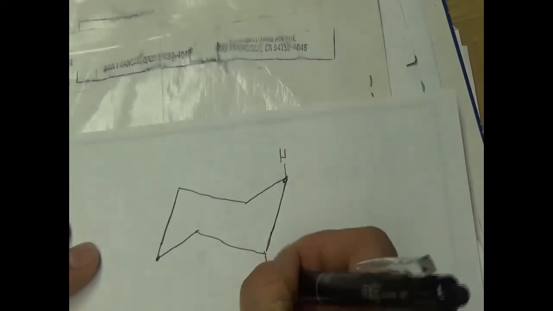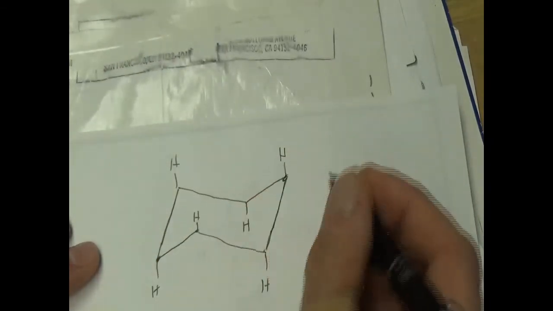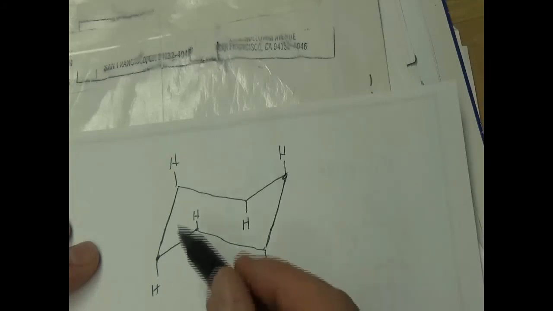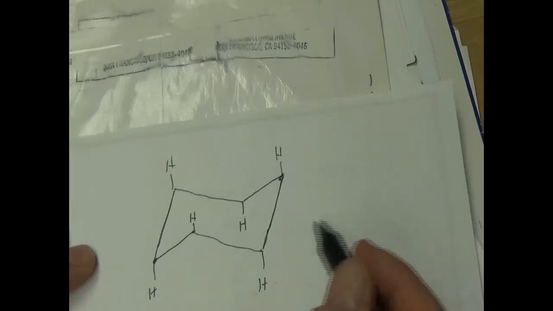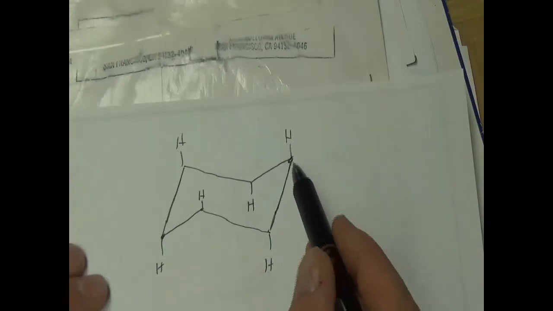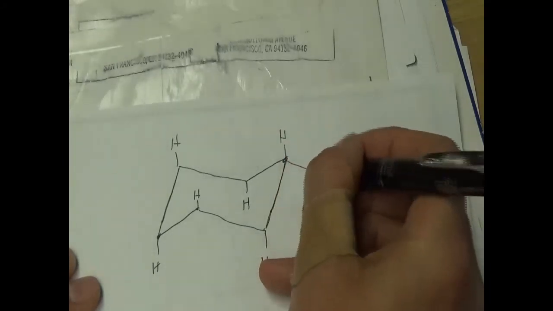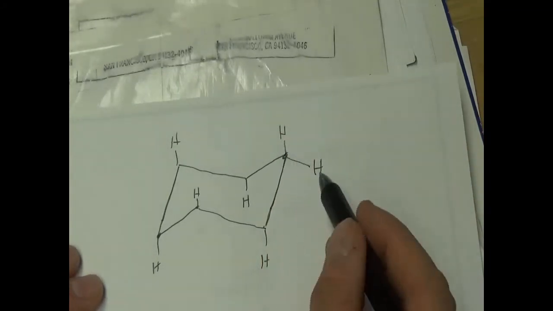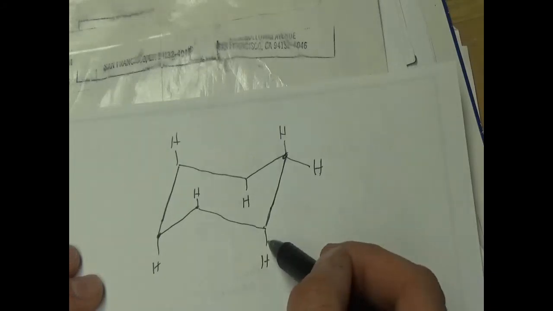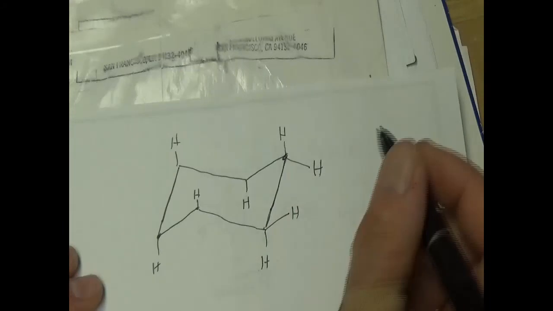H, H, H, H, H, H. Okay. My up, down, up, down, up, down. 6 axial H's. And then I'm going to do my equatorials, and they're always parallel to one bond over. So if I have an up and axial CH here, I'm going to have a down and equatorial CH on the same carbon. What bond's parallel to one bond over? That guy. That's the parallel bond. So kind of go down like that. Down and up and axial, down and equatorial. Down and axial, up and equatorial.